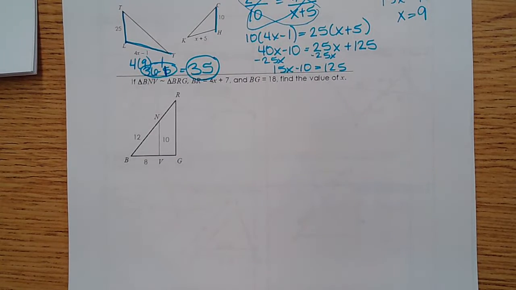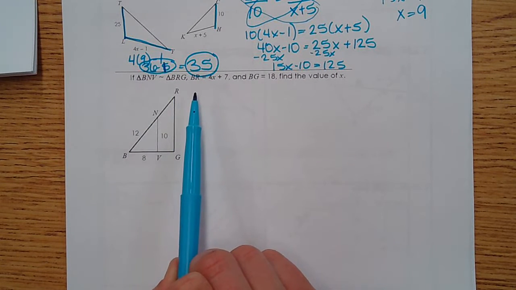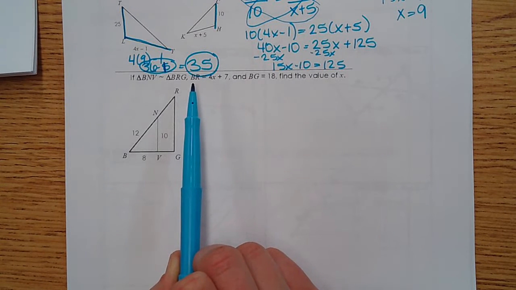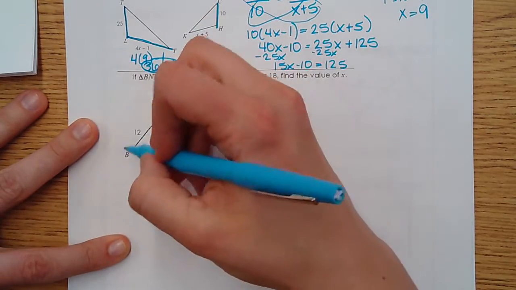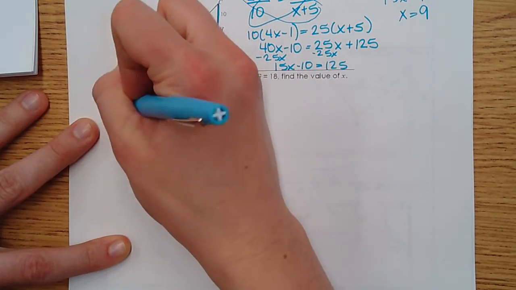Now, when they have these two together here, the first thing we want to do is write in our given information. So BR is 4x plus 7.